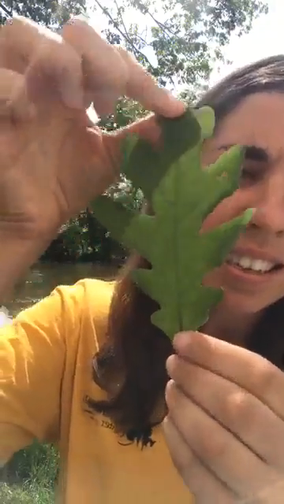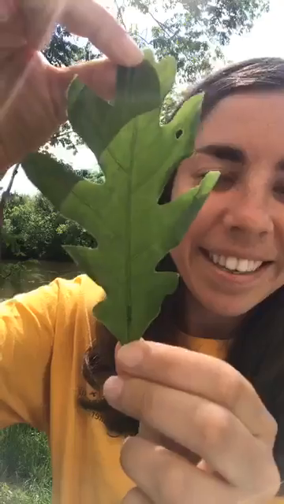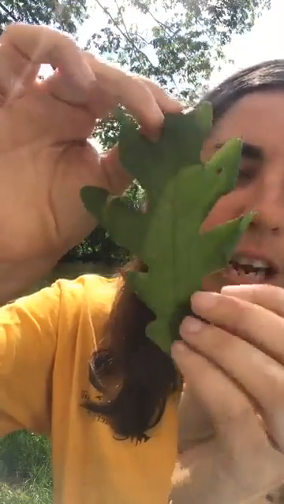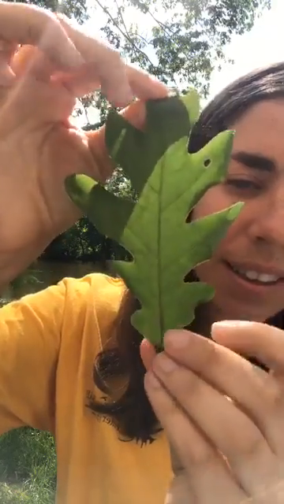All right, so we are going to do a quick quiz before I give you guys your take-home activity. Can we remember what this leaf was? And points if you get the correct species. It has the rounded lobes. It has about 8 rounded lobes. Anyone want to take a guess?